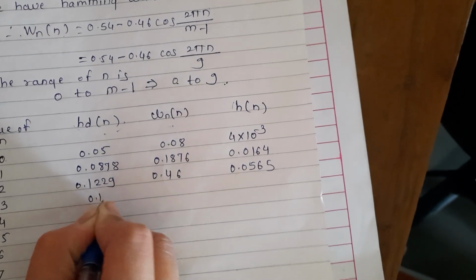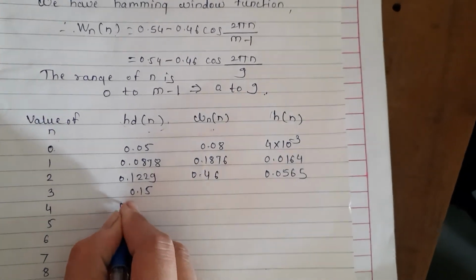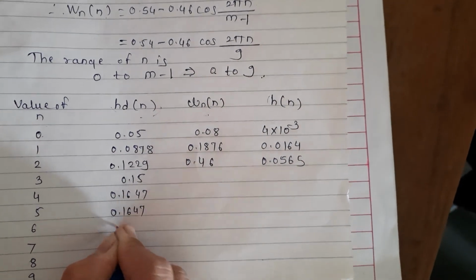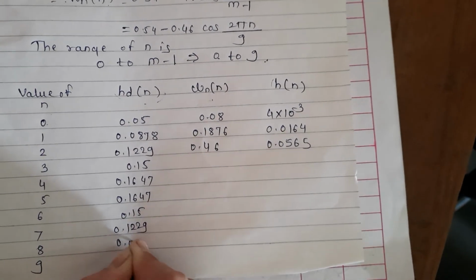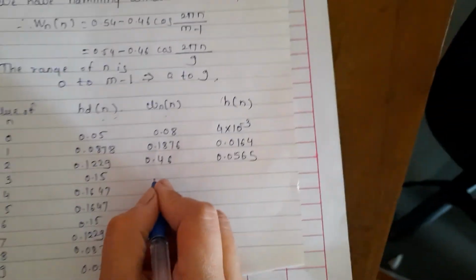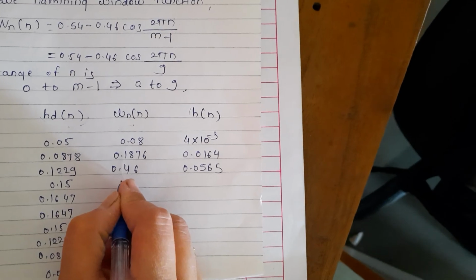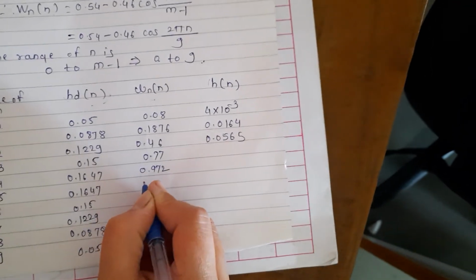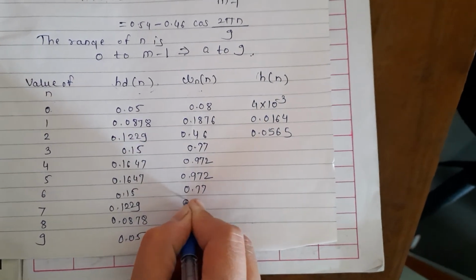First we write all the values of hd of n, then w of n: 0.08, 0.46, 0.77, 0.972, 0.972, 0.77.